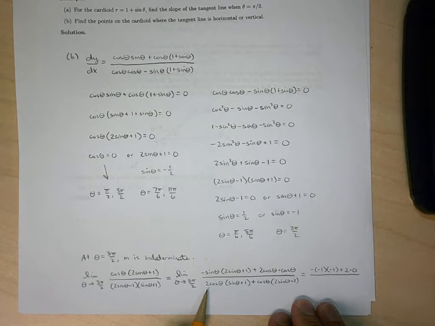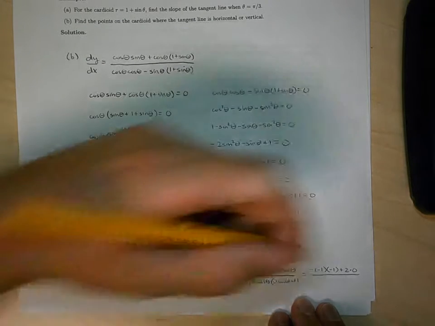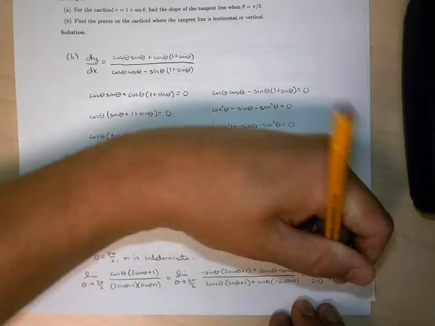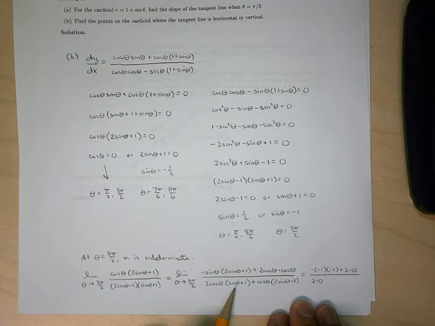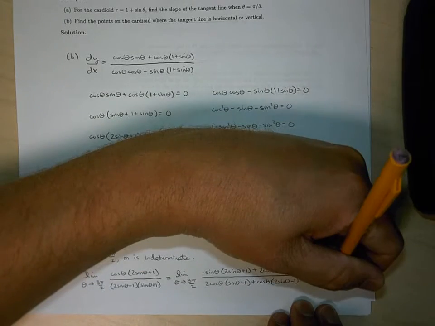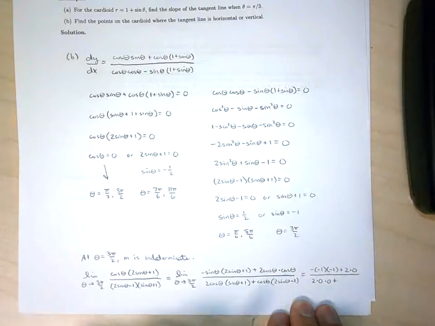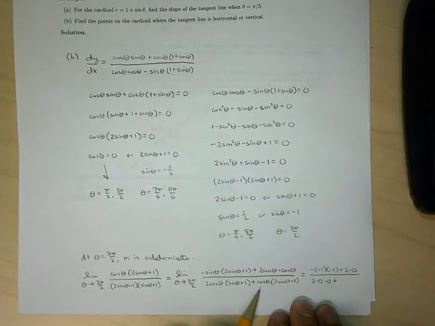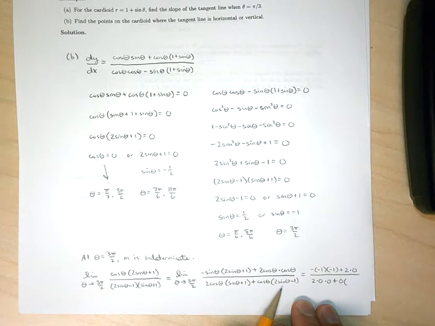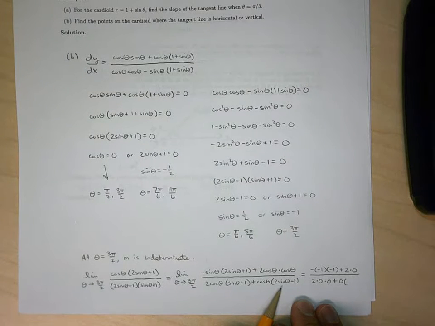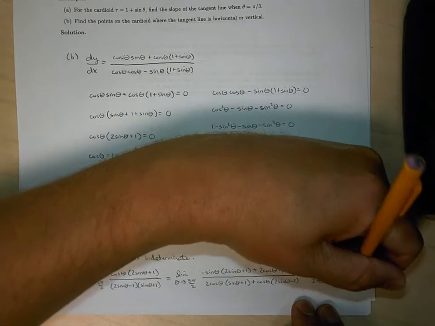Downstairs, 2 times 0, because that's the cosine of 3 pi over 2. Sine theta plus 1, so that's sine of 3 pi over 2 plus 1, negative 1 plus 1. Again, cosine of 3 pi over 2, that's 0. 2 times the sine of 3 pi over 2, so that's 2 times negative 1, so negative 2, minus 1 is negative 3.